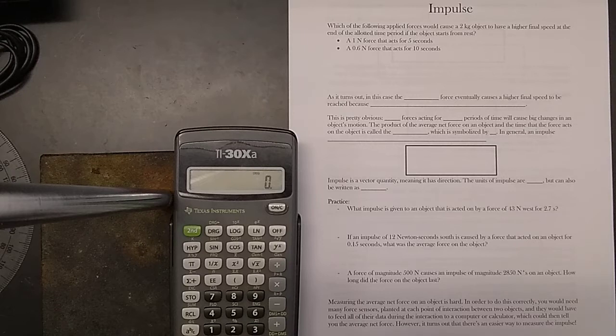Impulse. Just a real quick question. We're going to link this, and we're not doing something totally different. What we're going to do is start by linking how you might get this out of kinematics and forces. So, example question: which of the following applied forces would cause a 2 kilogram object to have a higher final speed at the end of the allotted time period if the object starts from rest? A 1 Newton force that acts for 5 seconds, or a 0.6 Newton force that acts for 10 seconds?